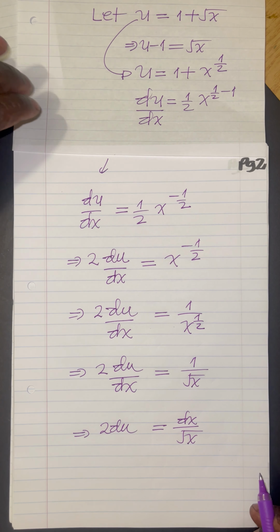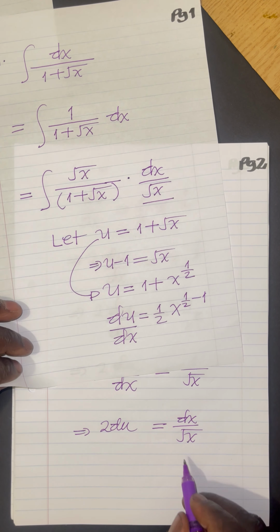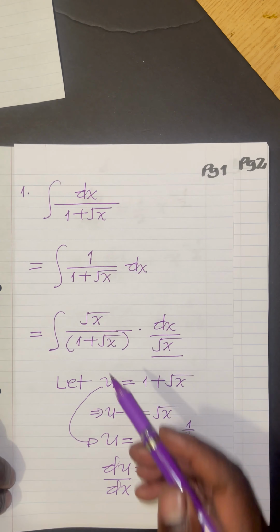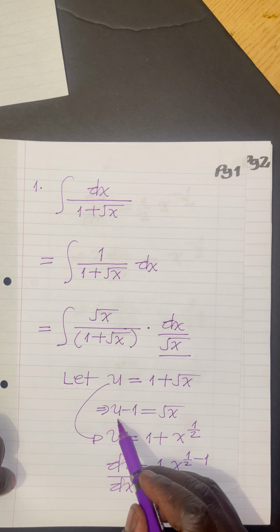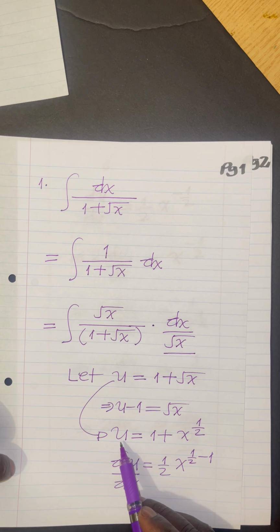This is exactly what we wanted to achieve over here. Remember, this part here is what we have there. So in place of that, I'm going to have 2 du. And then in the numerator, I'm going to have u minus 1. You can see from here. In the denominator, I'll just have my u there.